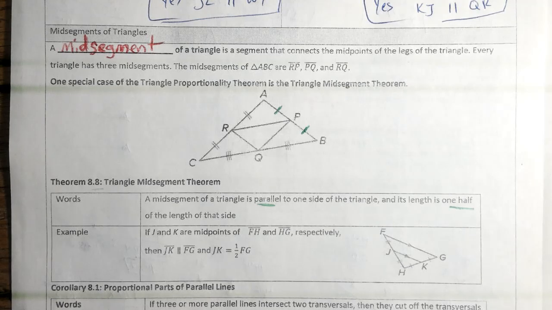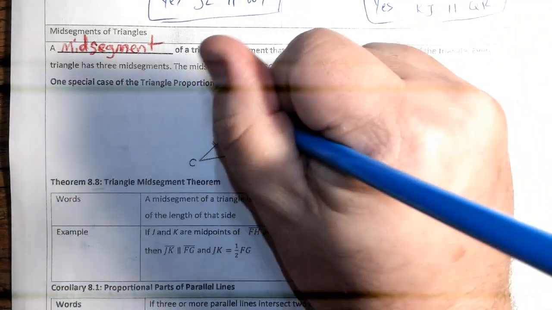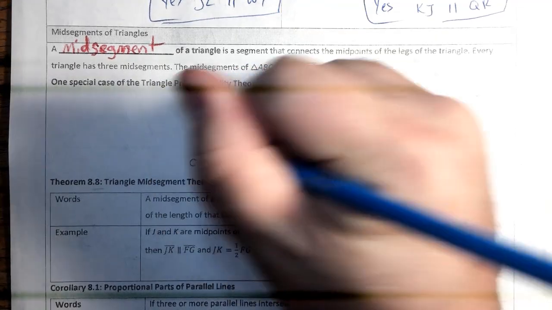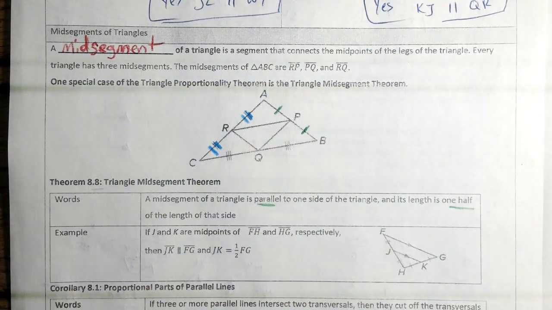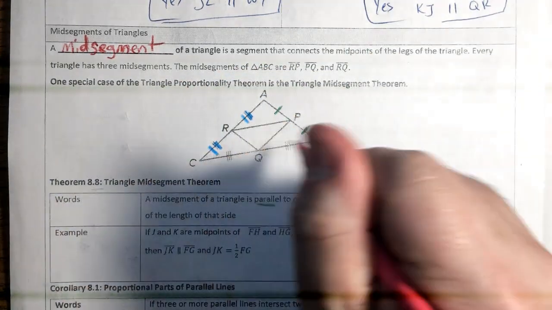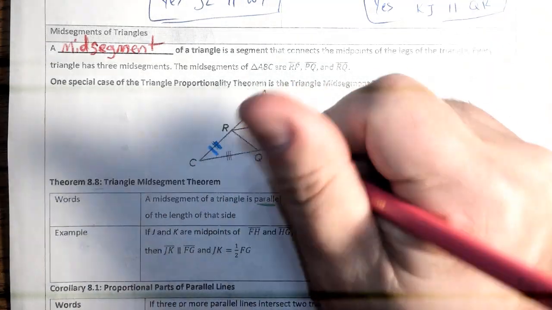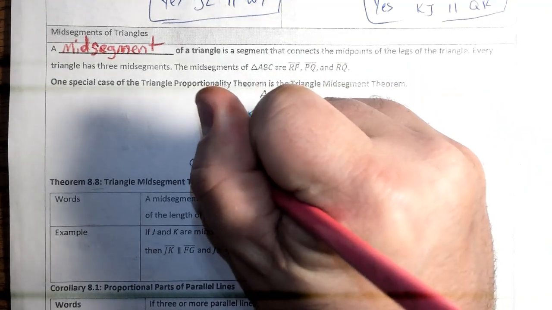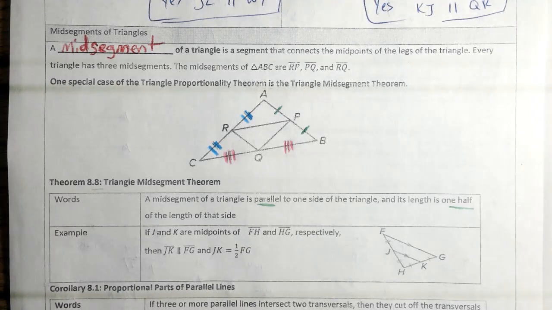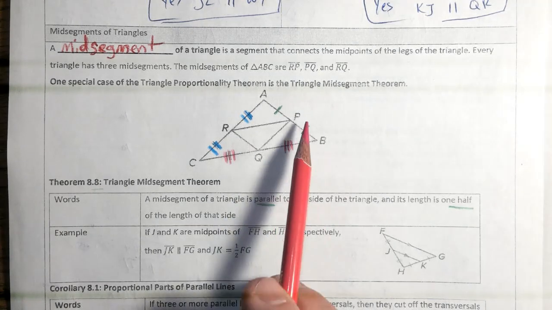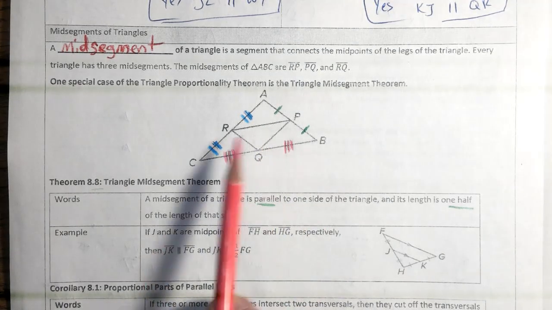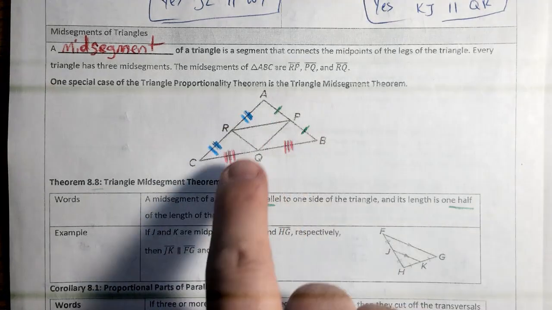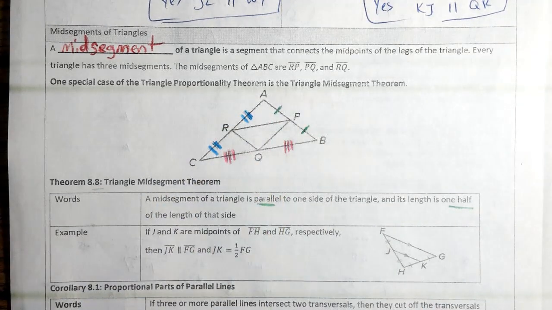Now, the other side here, R splits this in half. So AR and RC are congruent. And then finally, Q splits BC in half. So those 3 are congruent. We'll deal with this triangle in the middle later, but just see how these 2 are congruent, these 2, because those are the midpoints.